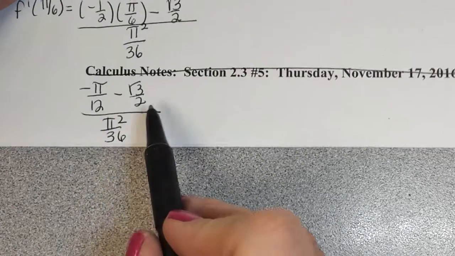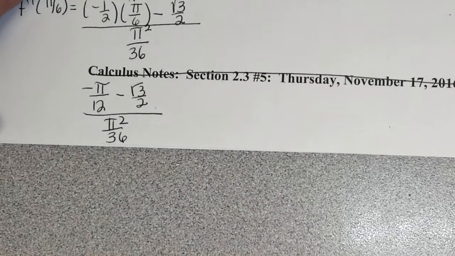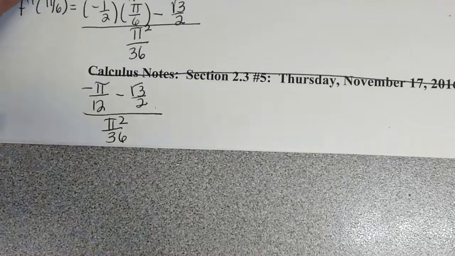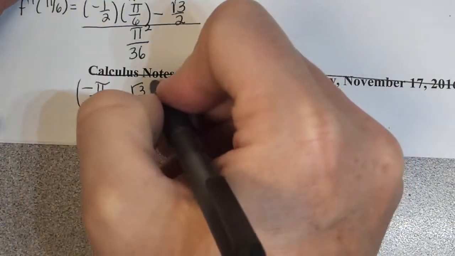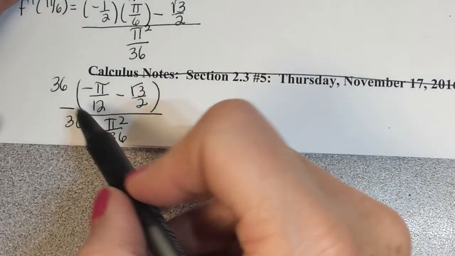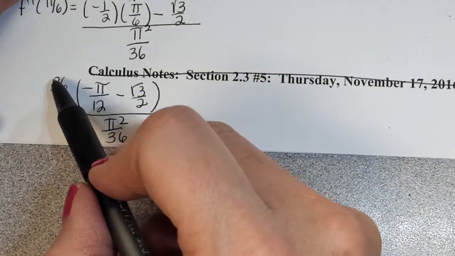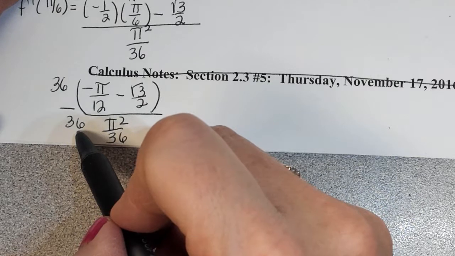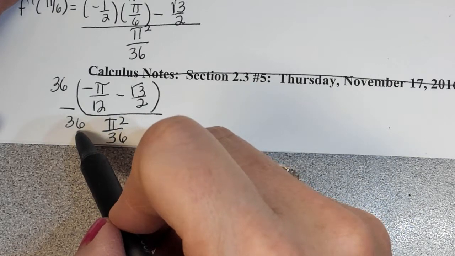For 36, 2, and 12, what should we multiply by? What's the common denominator for 12, 2, and 36? 36, right? So I'm going to multiply by 36 in the numerator and 36 in the denominator. The reason I'm allowed to do that is because what's 36 divided by 36? 1. I don't change the value if I multiply by 1.